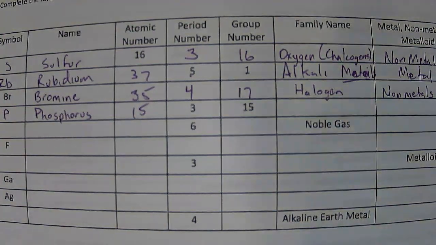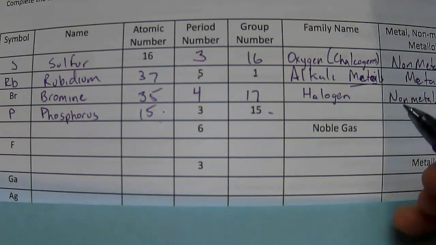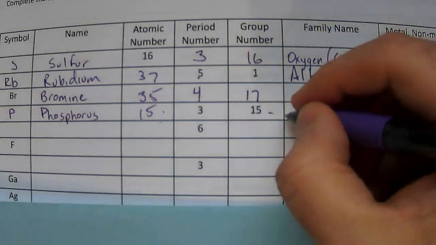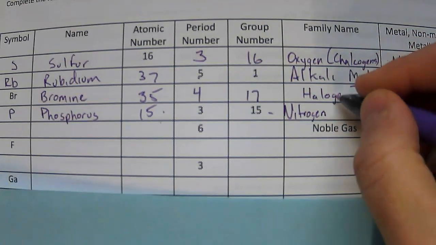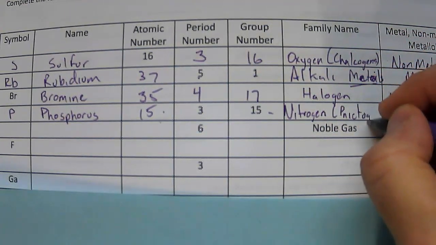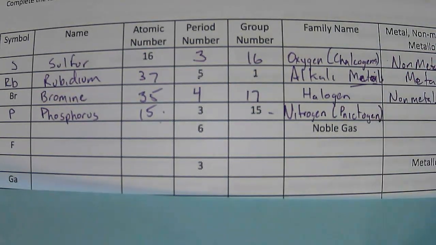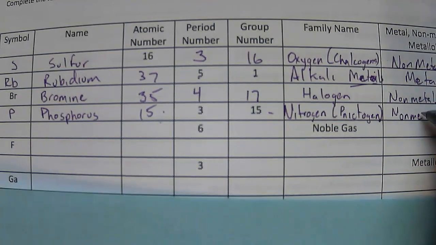It's only coincidental that this and this are the same. Don't think that that's ever going to happen. The family name here is the nitrogen family, or if you're feeling fancy again, we call these the pnictogens. The P is silent, and phosphorus is a non-metal. It's above the stair step.